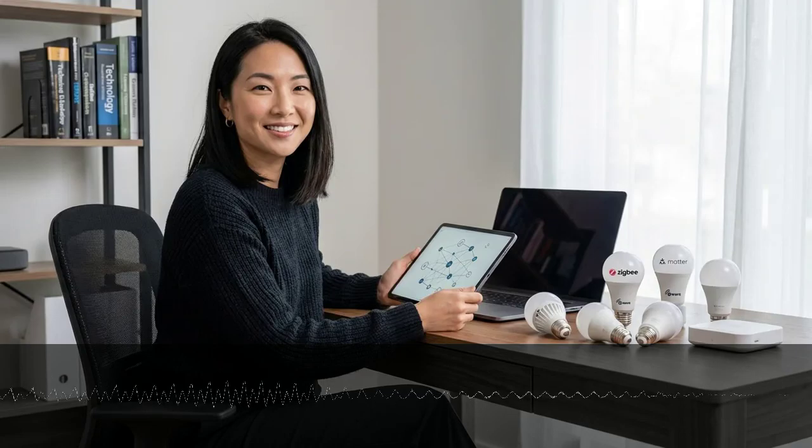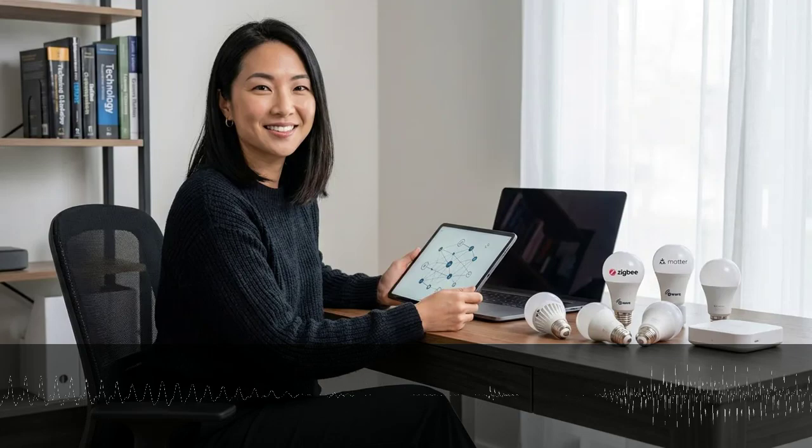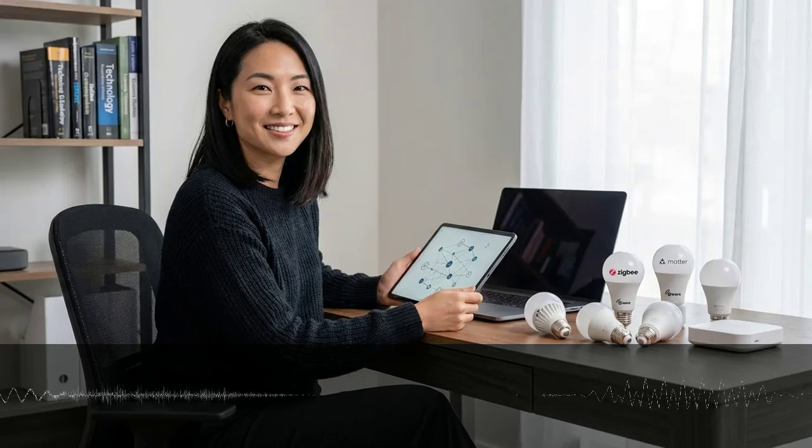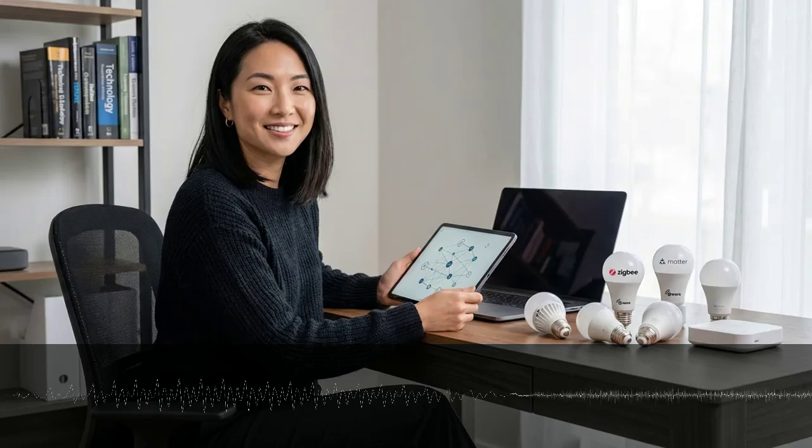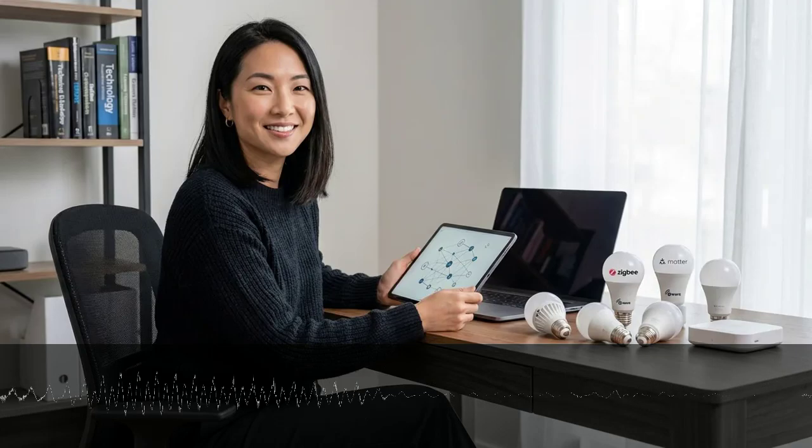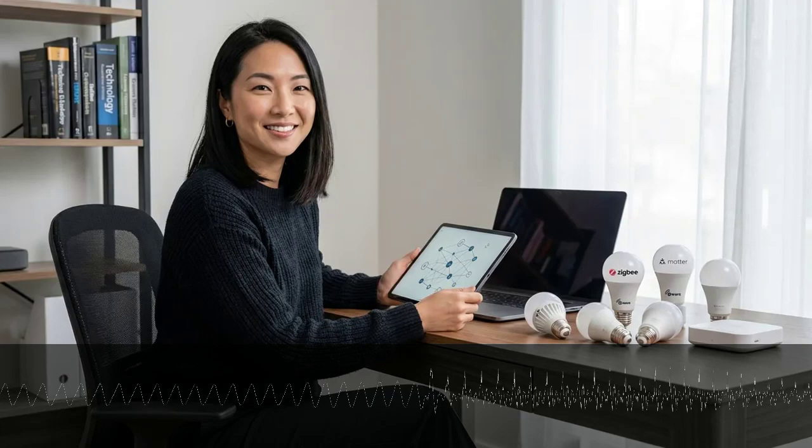Z-Wave runs on sub-gigahertz frequencies, 908.42 megahertz in North America, different frequencies in other regions, which avoids the 2.4 gigahertz congestion that plagues Zigbee and Wi-Fi. This dedicated band yields more reliable signal propagation through walls and obstacles. Like Zigbee, Z-Wave builds a mesh network with powered devices acting as repeaters.